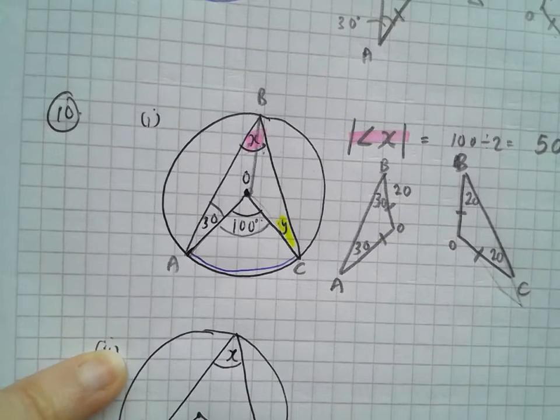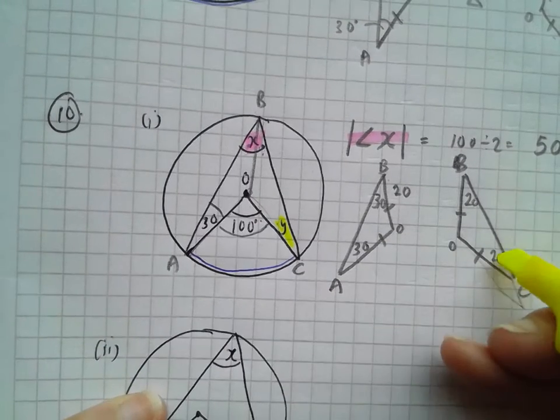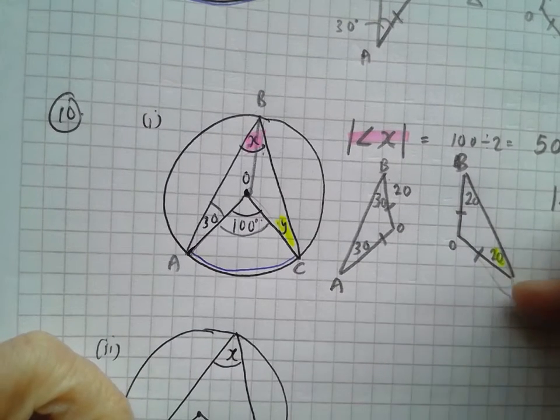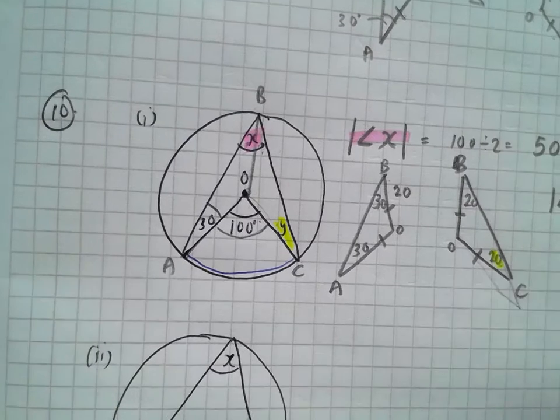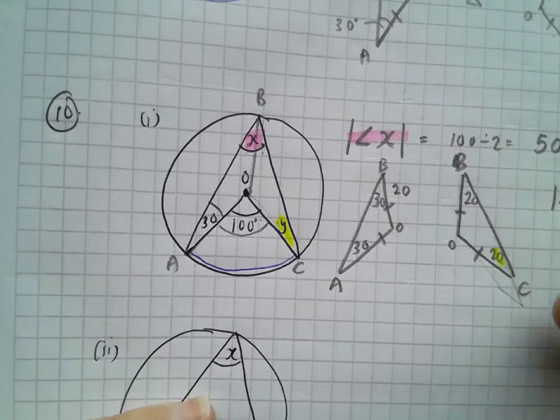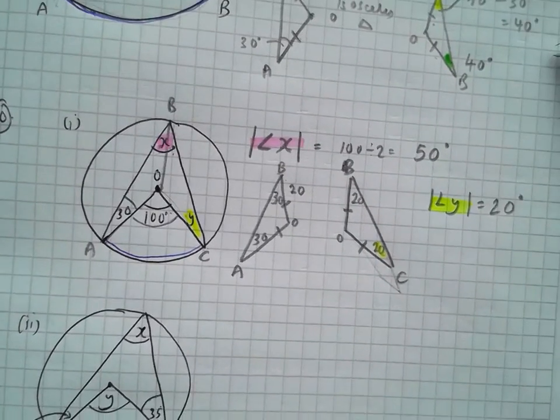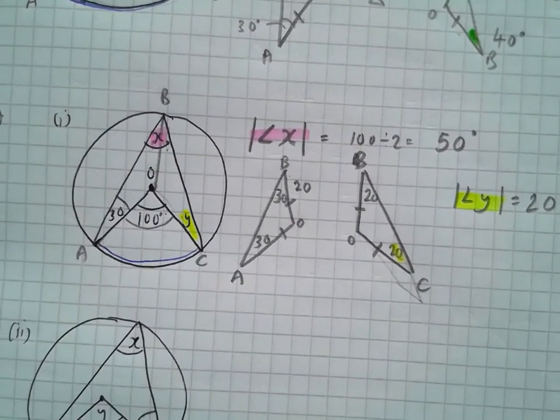Okay, so the measure of angle y is 20 degrees. Okay, again, because it's another isosceles triangle. Okay, I hope that's beginning to make a bit more sense now.